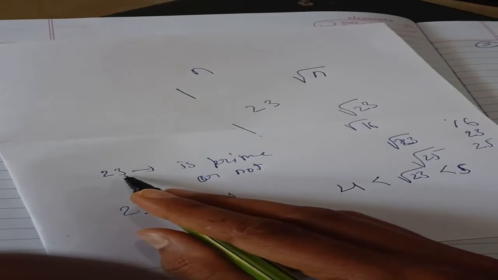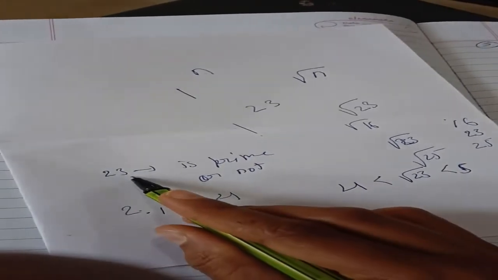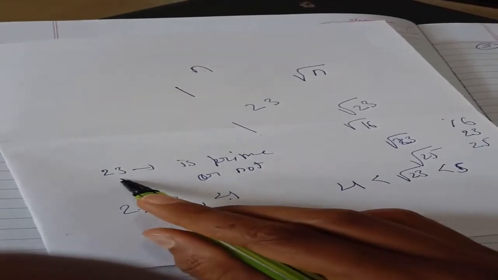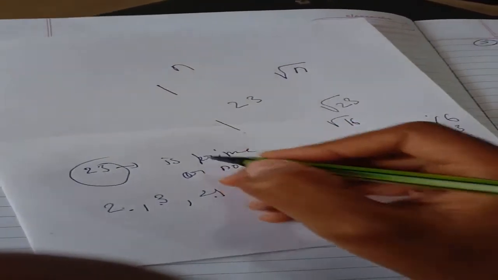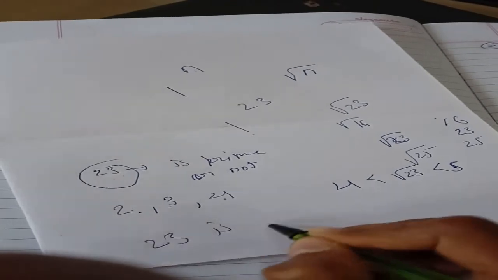2, does it divide 23? No. 3, does it divide 23? No. 4, does it divide 23? No. So therefore 23 is a prime. Okay, so 23 is a prime number.